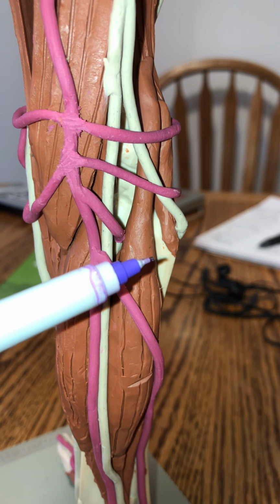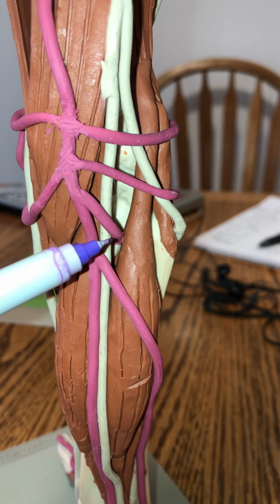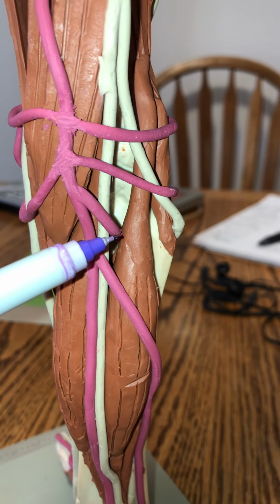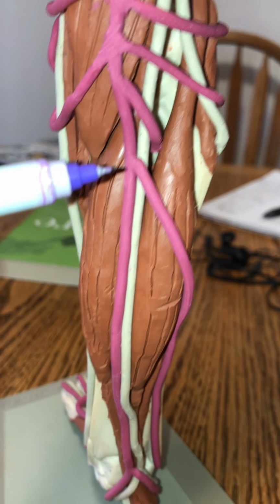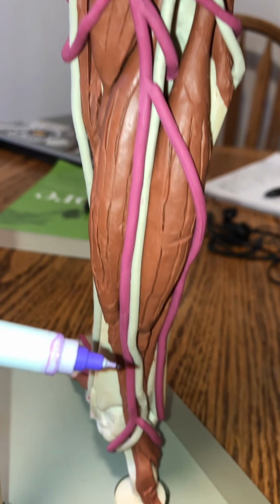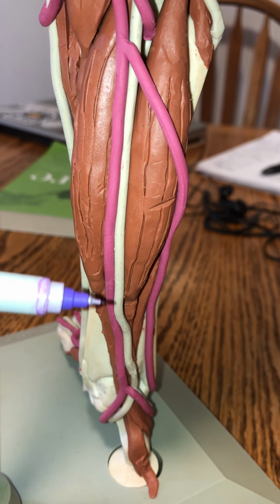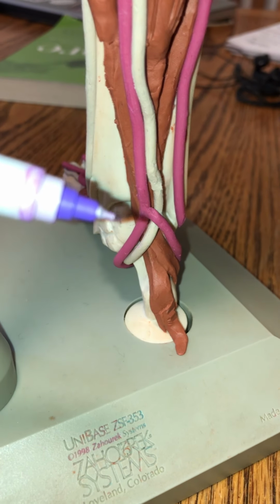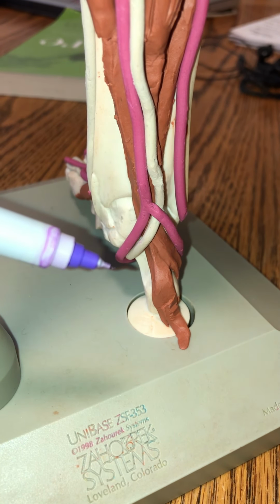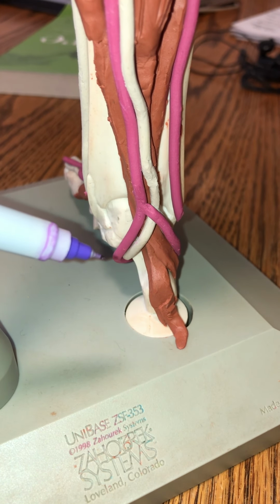It goes between the fibula, which is right here, and the tibia, which is over here, and it comes out on the front side, and I'll get back to that in just a second. But this part of the artery that goes all the way down to the heel, this is the posterior tibial artery.